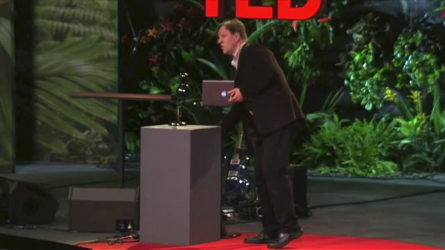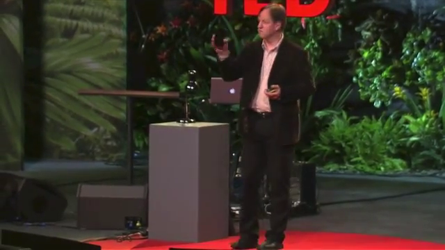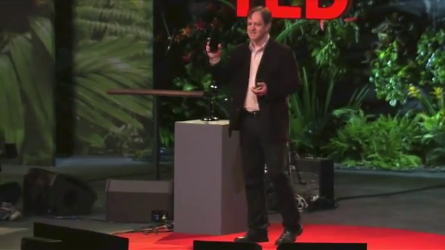In the future, we hope that we can integrate this little hole into these smartphones, and not only integrate a photo detector here, but maybe use the camera inside.